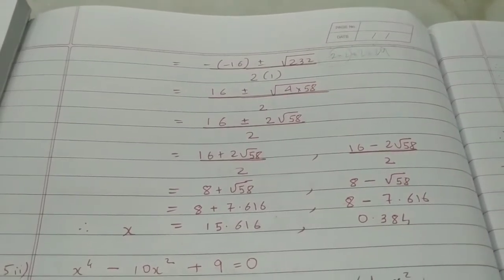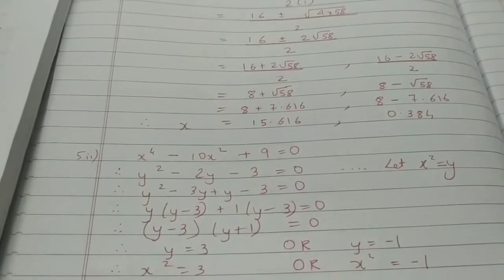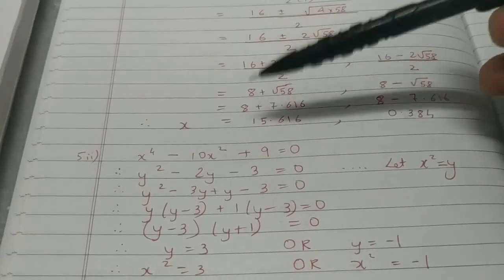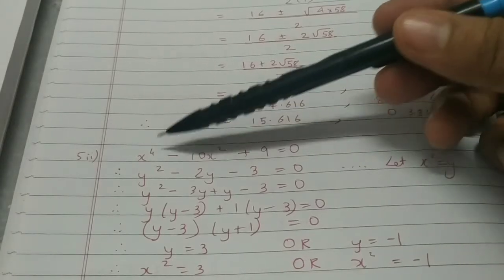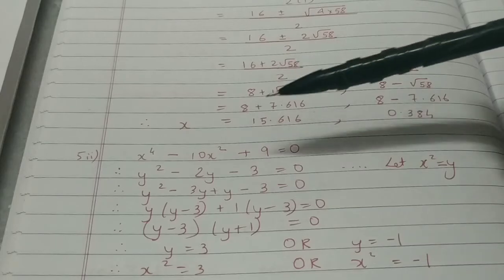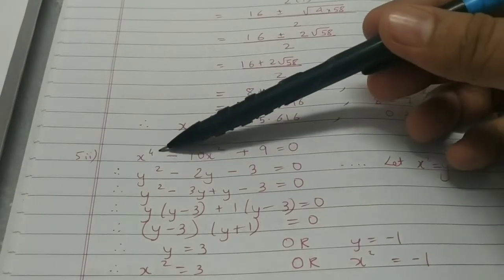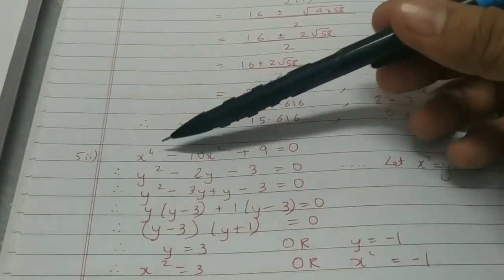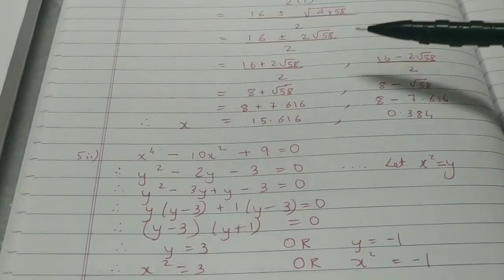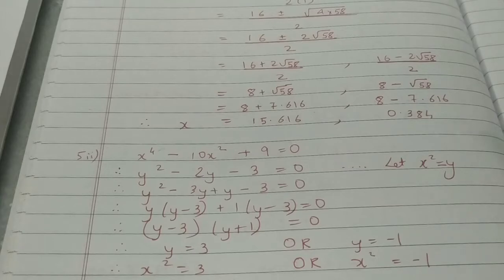Next, let's do 5.2. Now at first this doesn't look like a quadratic equation because the highest power is 4, whereas in a quadratic equation the highest power is 2. So in this polynomial, since the power is 4, we reckon that there might be 4 roots and not just 2 roots. But how do we solve it in the first place?